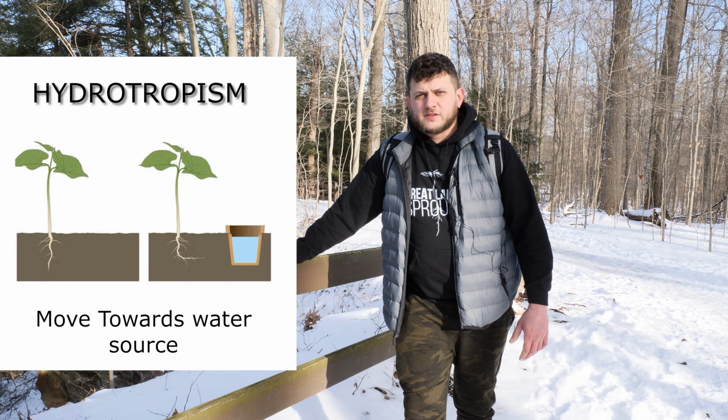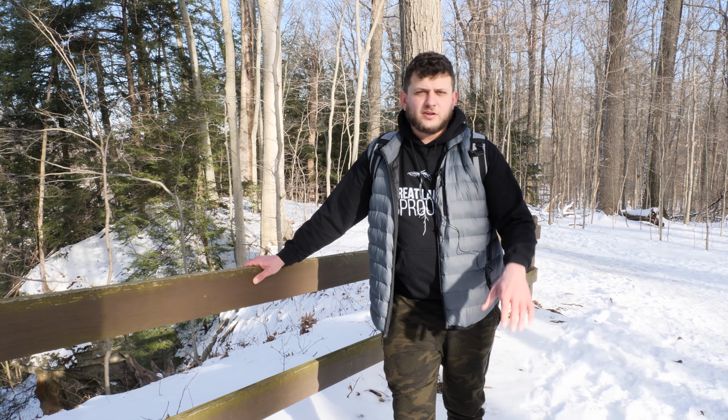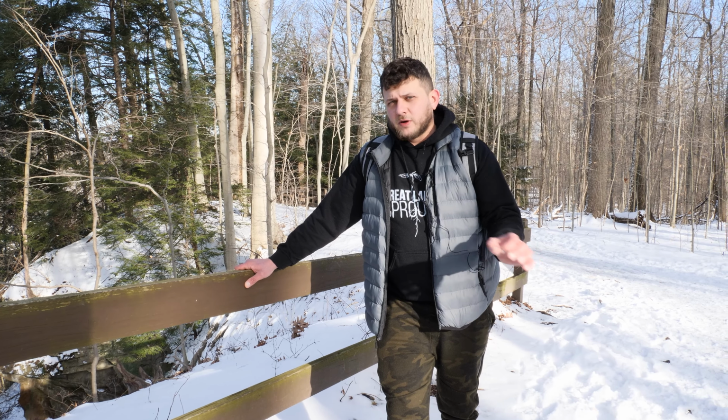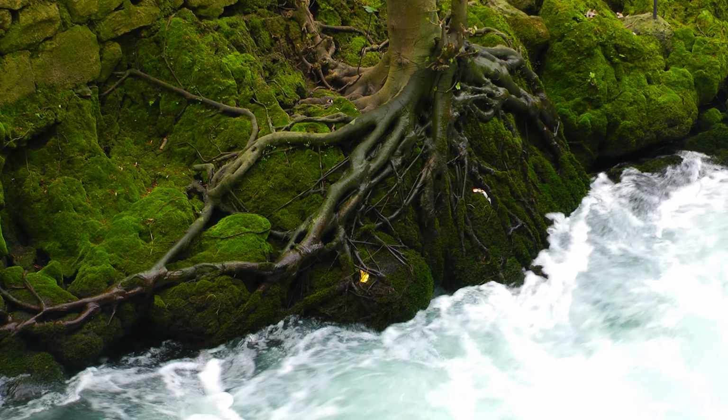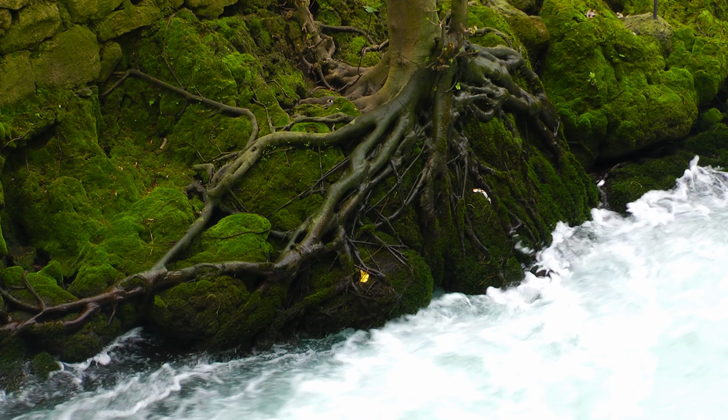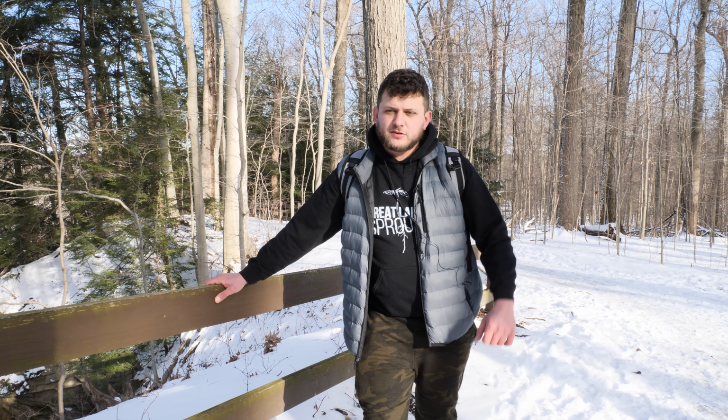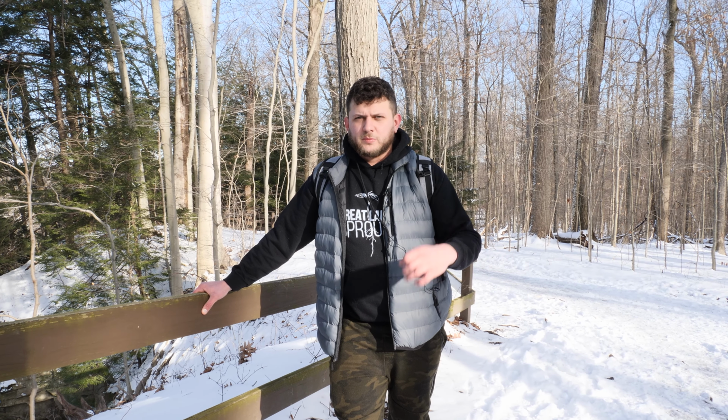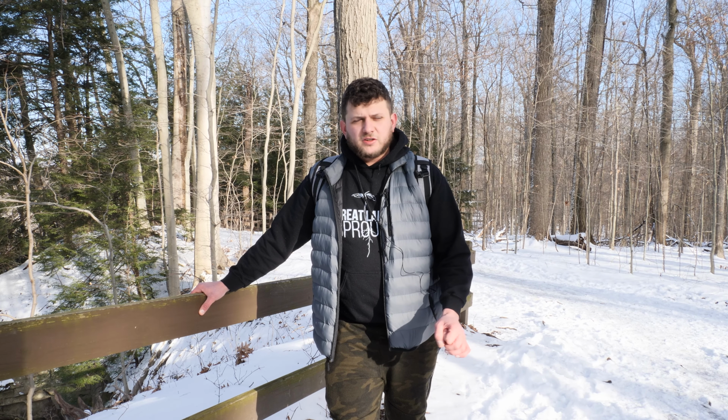A lot of people have the misconception that the plant's growing towards nitrogen or fertilizer. It's going to take up whatever's in the water, whether it's toxic or good for the plant. The plant's just going towards the water. It doesn't go, oh, here's some nitrogen, here's some phosphorus. It doesn't know how to do that. Hydrotropism.